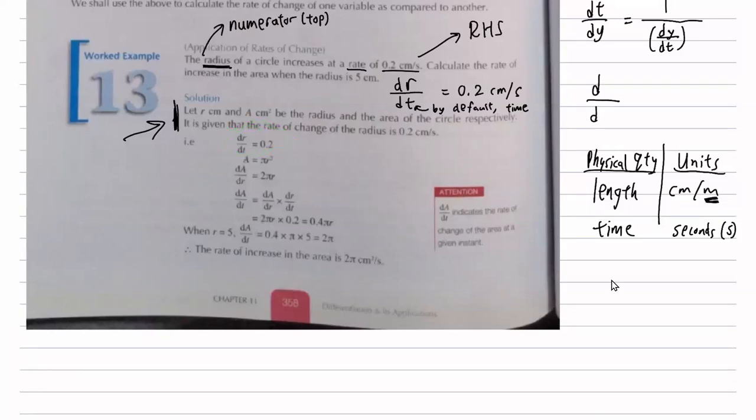Next, they're asking you, calculate the rate of increase in the area when the radius is 5 cm. Oh, right. One more thing to take note. Here, they said increase. That's why you have a positive, invisible positive sign in front of 0.2. What happens if they said decrease instead? Minus. So they will phrase it as decrease at a rate of 0.2. They won't show the minus sign. You have to automatically put down a minus in front of 0.2 on your own. Is it clear? Put the minus on your own if they say decrease.